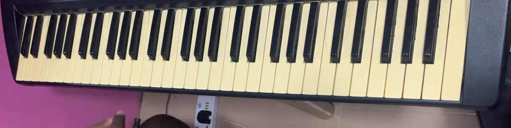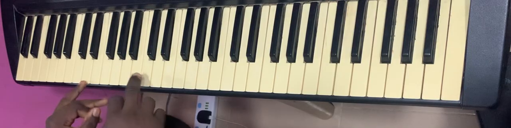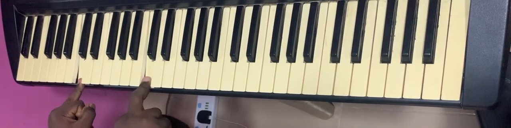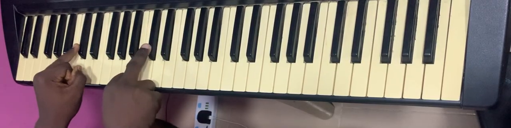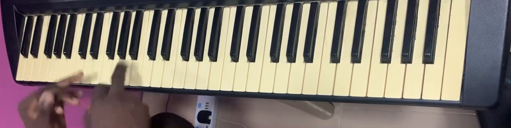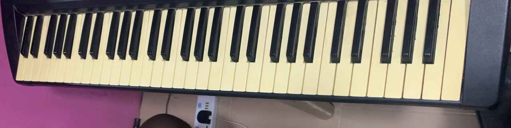And if I want to move a semitone and I'm on C, it is basically moving 1 step. So a tone is moving 2 steps either up or down, and the semitone is moving 1 step either up or down.